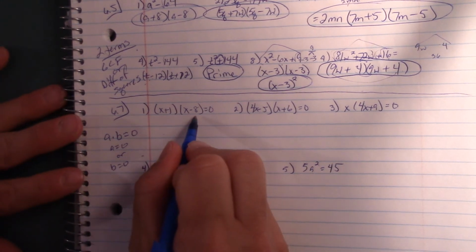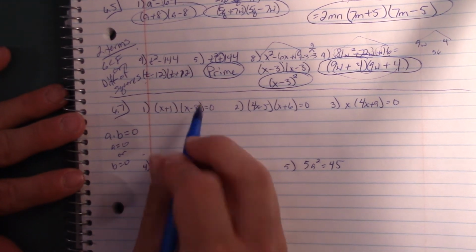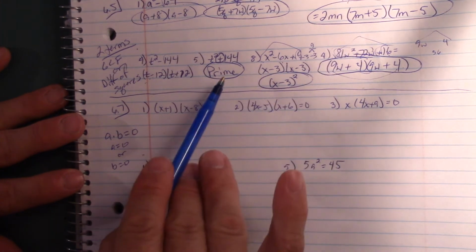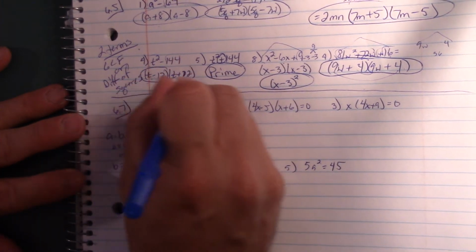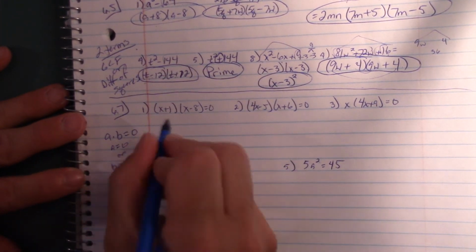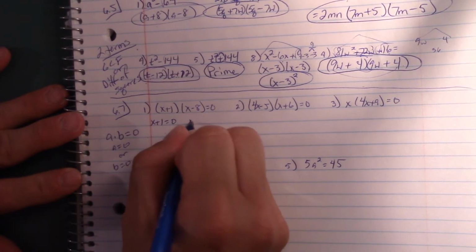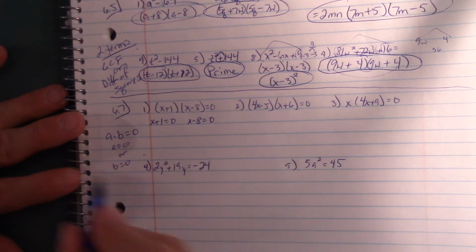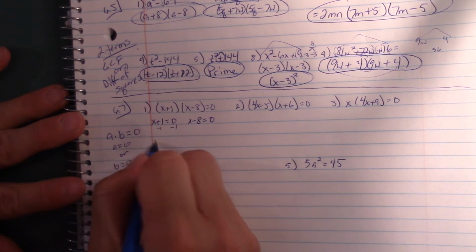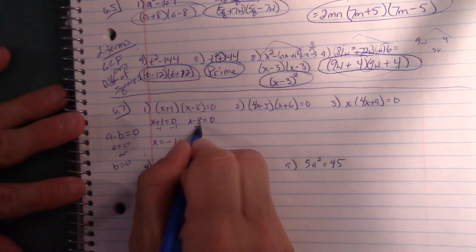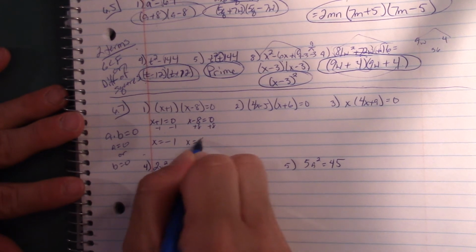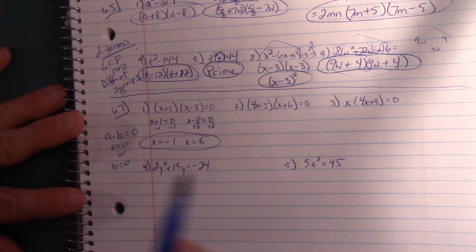So to solve something like this that is in factored form, so in other words, it looks like any of these factors that we have done so far. Sorry, I forgot to circle this one. Okay? So this is already in factored form. All you got to do is set the factors equal to 0. You should all remember this, even if you took geometry last year. You'd minus 1 to both sides to get x equals negative 1. You'd add 8 to both sides to get x equals 8. And that's it, ladies and gentlemen. That's the answer.